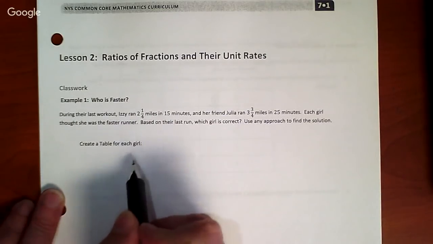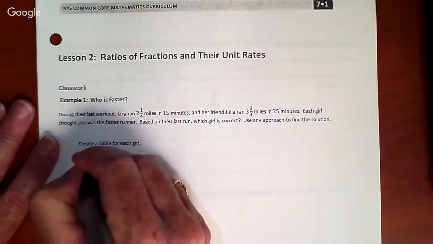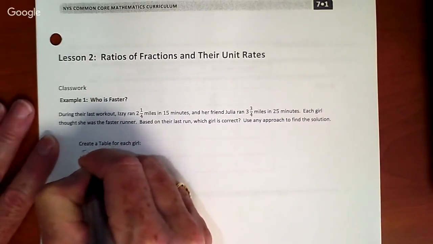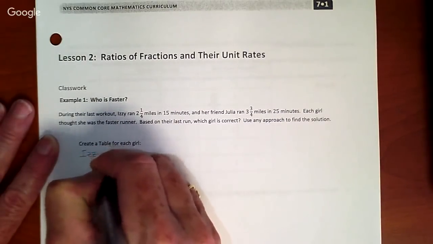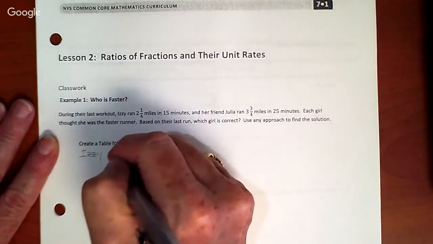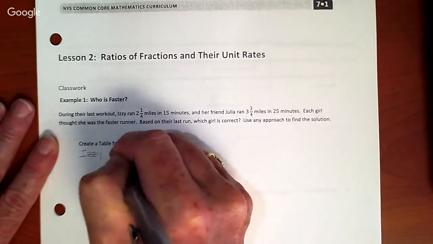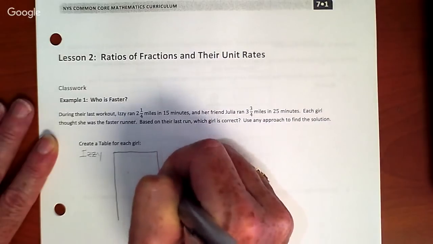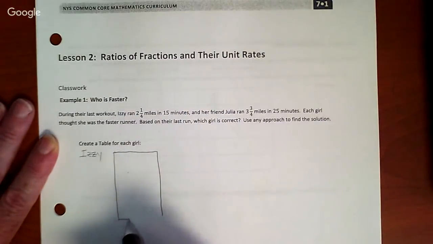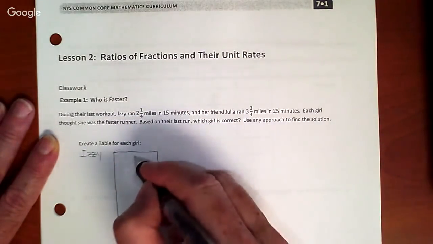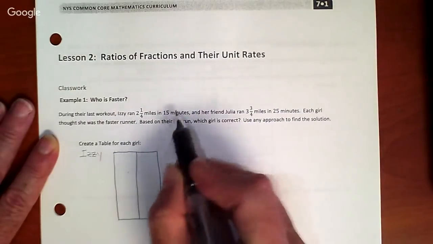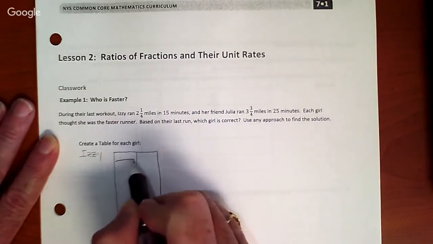Well, we're going to create a table for each girl. So let's start out with Izzy. With Izzy, the table is going to be a little easier, and the reason is because her minutes go by 15.